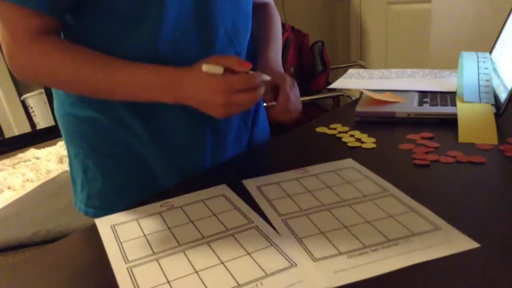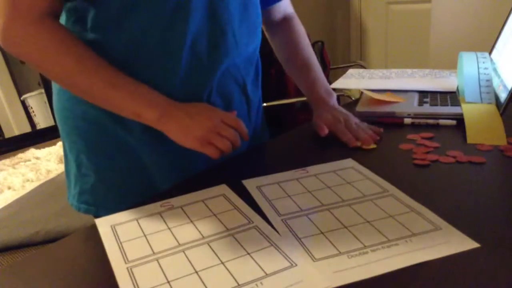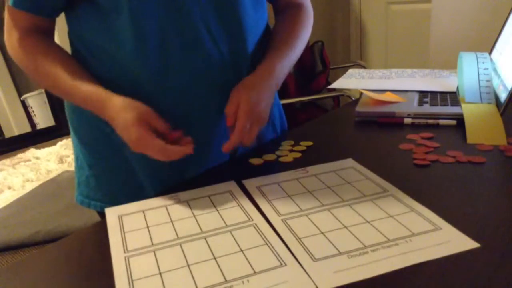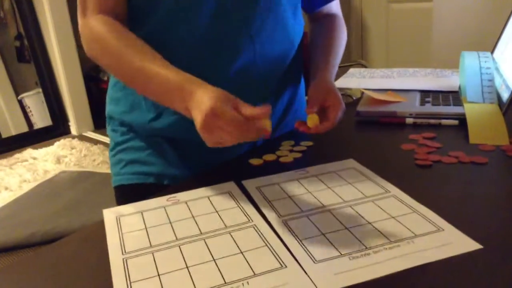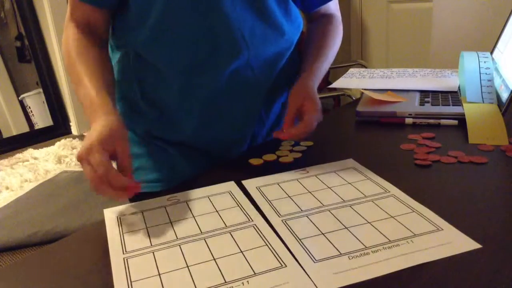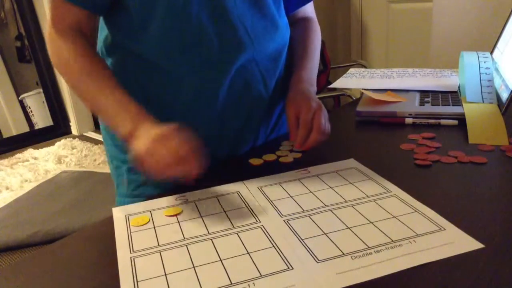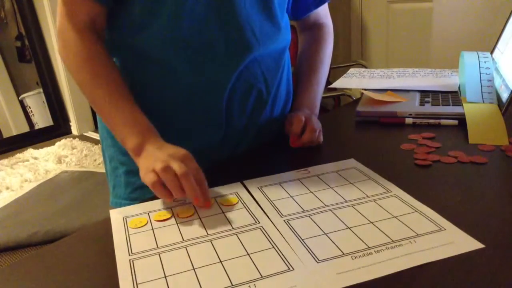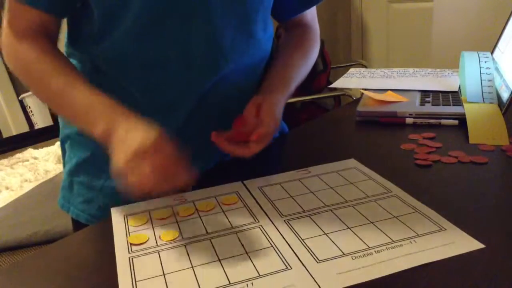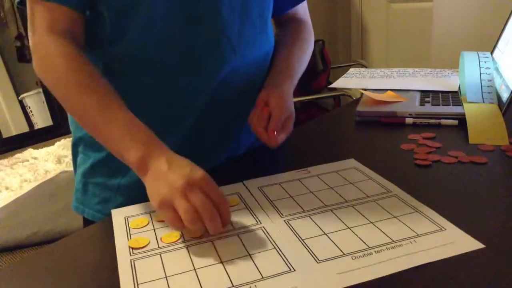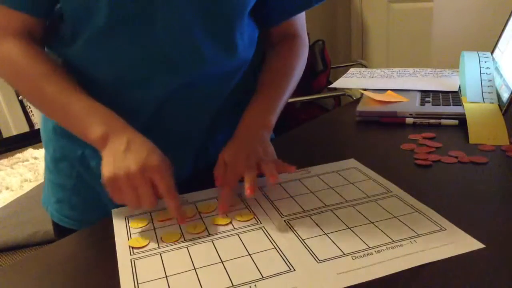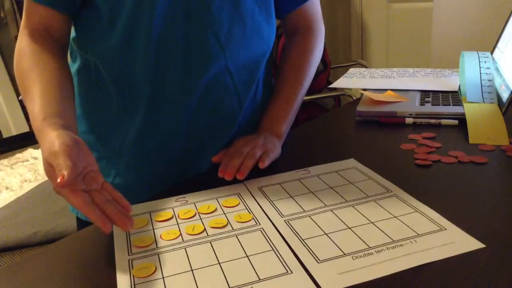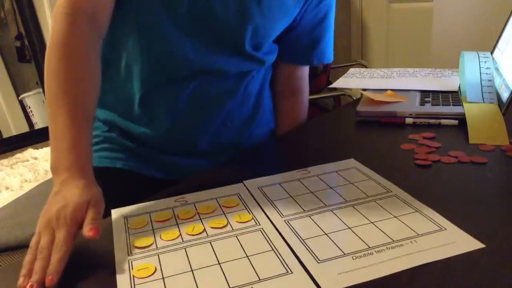So for Sally's, she had 11 apples. So each tin frame represents 10 units, which is one whole. Each of these single markers represents 1 unit. So we know that she has 11, which is 1 more than 10. So we know that we need to fill up 1 whole tin frame. And we don't need to count because we know that 1 tin frame represents 10, and we know that 1 more than 10 is 11. So here we have 1 set of 10 and 1 one.